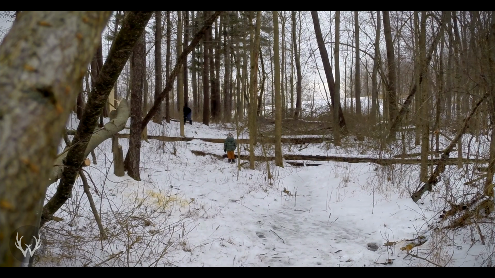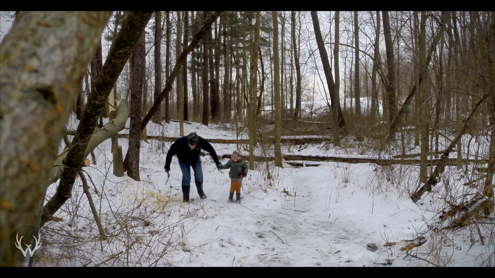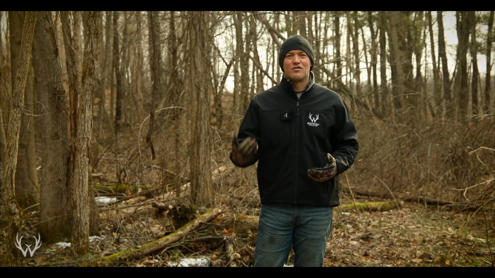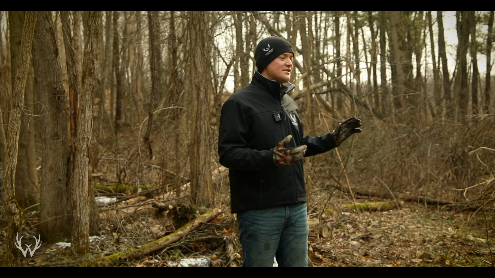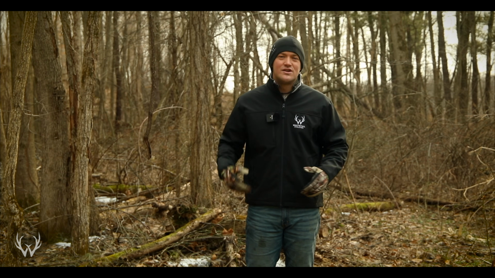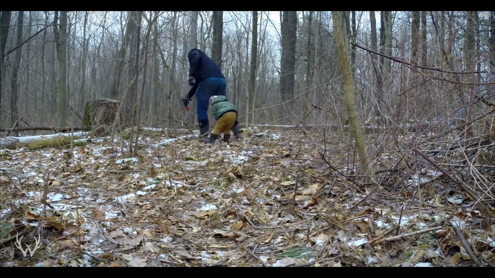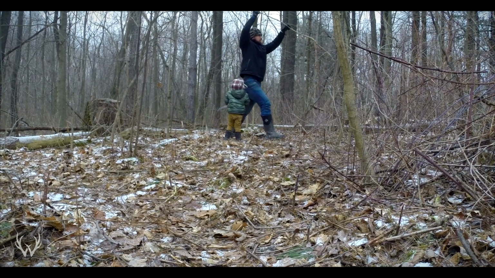Depending on what we're doing on our property for habitat work, the kids can't always help out. Especially if we're dropping trees, the kids can't be around for that. But when we're creating these deer paths, this is something that my son really likes to do, and my daughter, who just turned 2, she's starting to get into it now as well. And it's really fun anytime we're able to get the kids involved when we're creating whitetail habitat on our property.